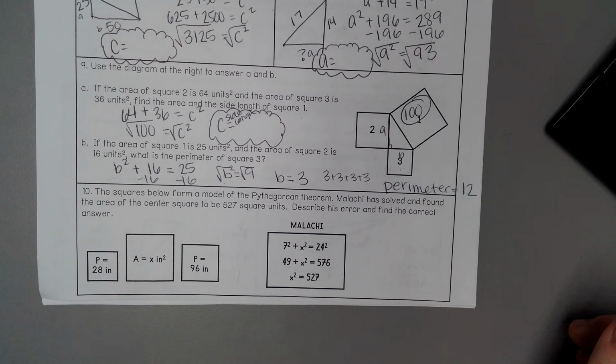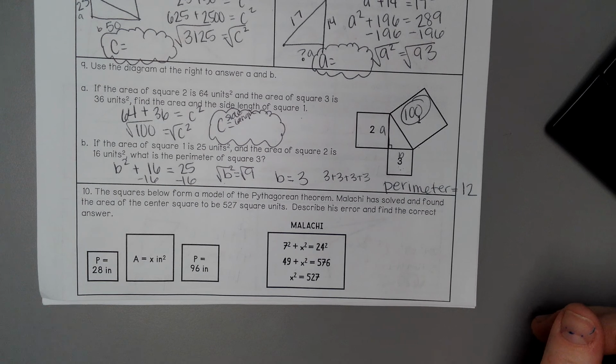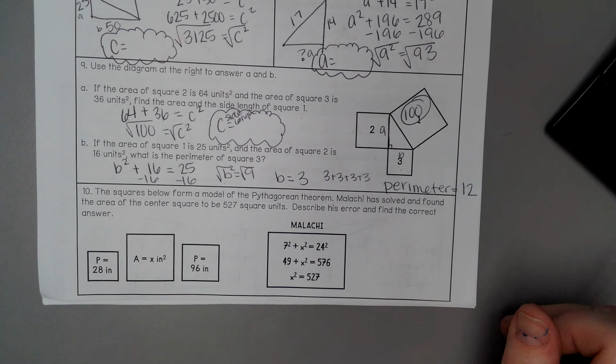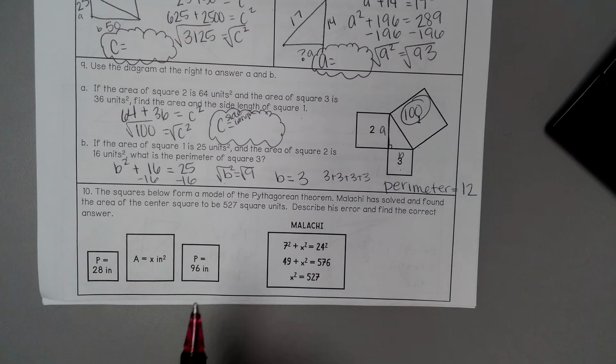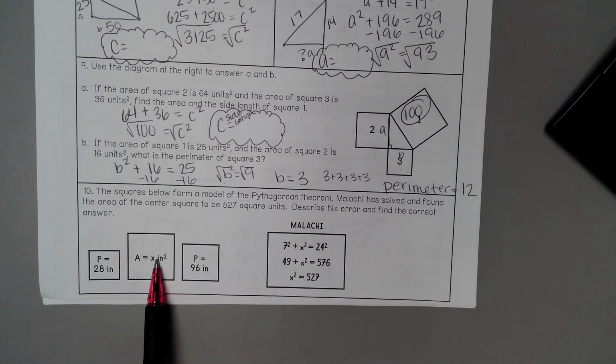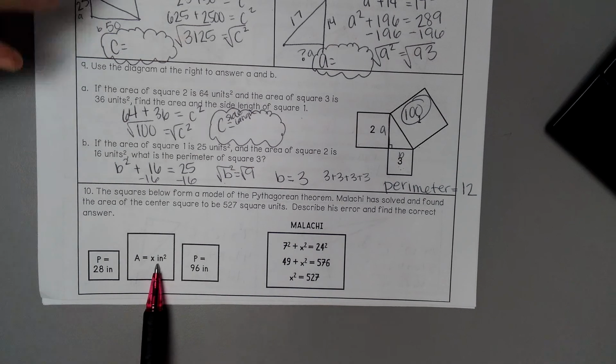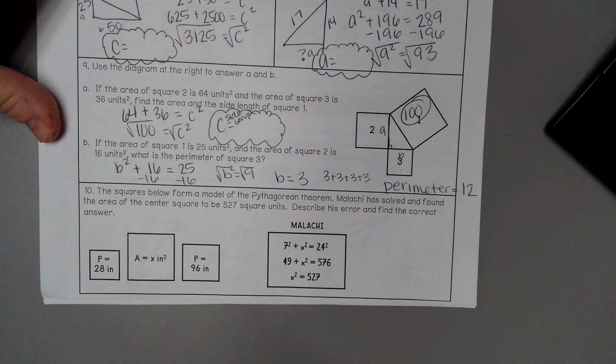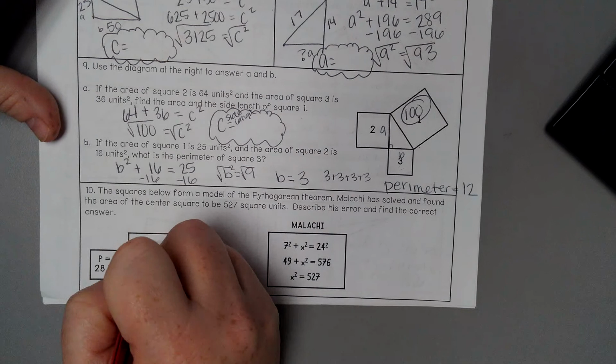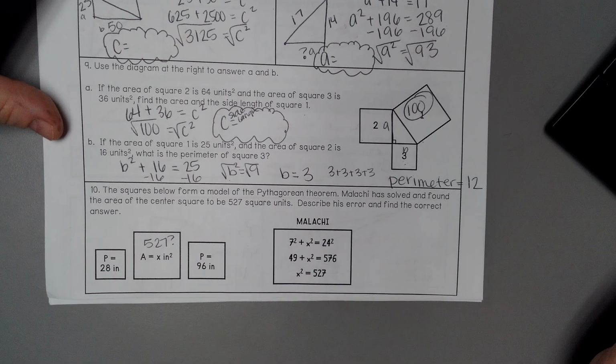The squares below form a model for Pythagorean Theorem. Malachi has solved and found the area of the center square to be 527 square units. Describe his error and find the correct answer. So he is saying this is 527. We'll put a question mark.